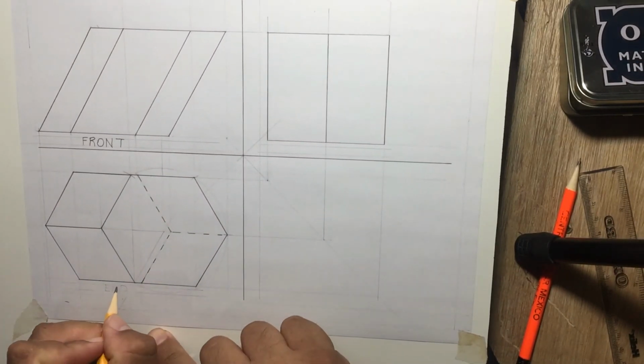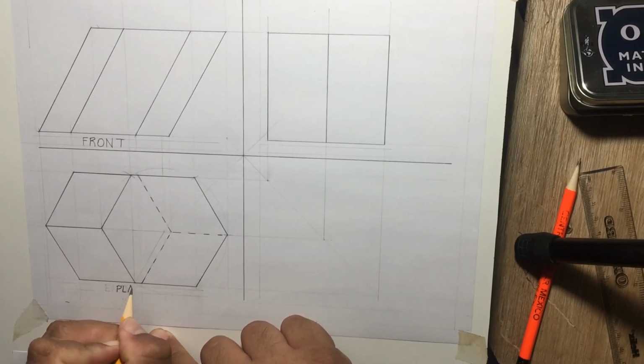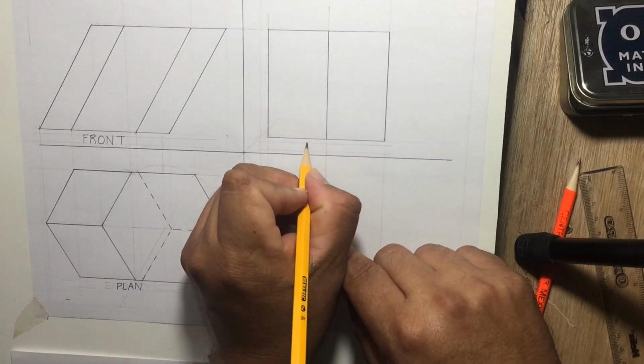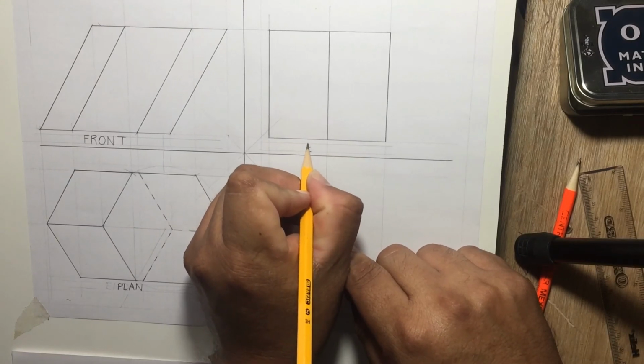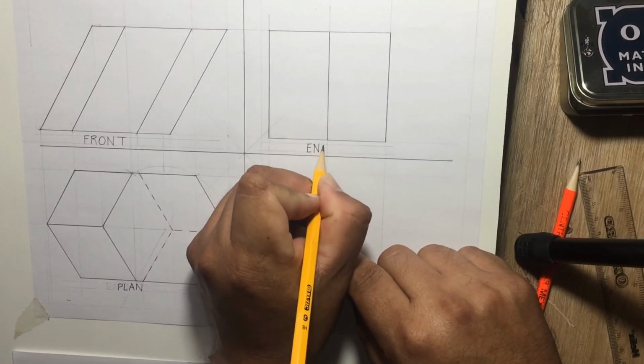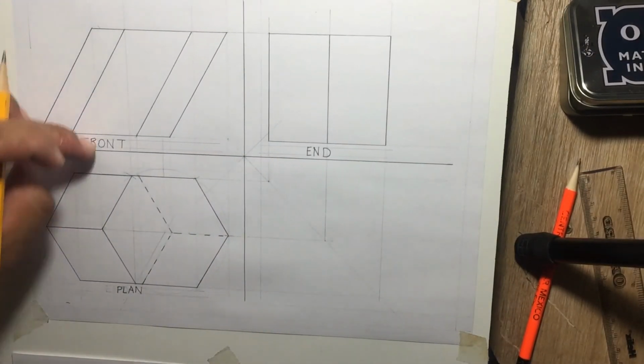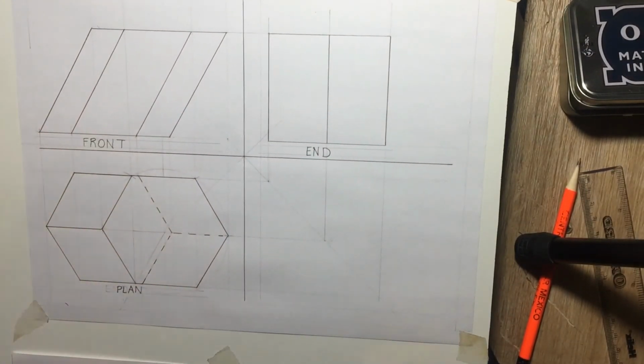My mistake. So this should be plan. So you should avoid doing the mistake I'm doing now. So you need to write neatly. Alright, plan, and then this becomes the end elevation. There we go, end elevation. Okay, all these must be within the 5mm guideline.